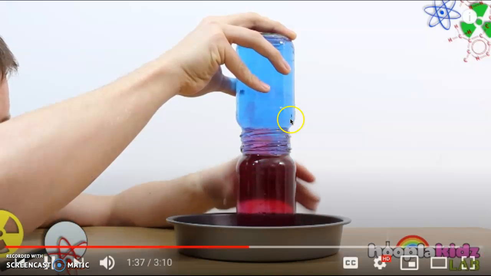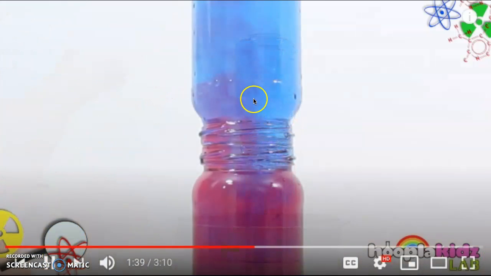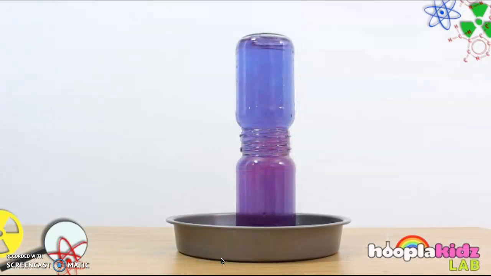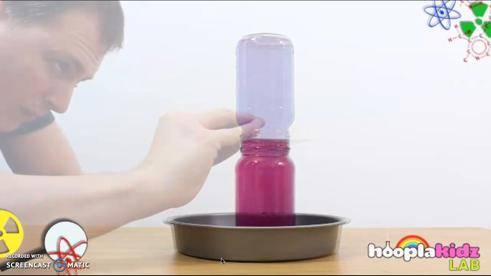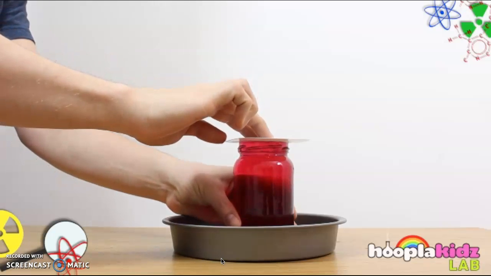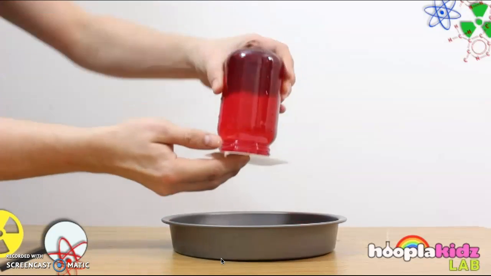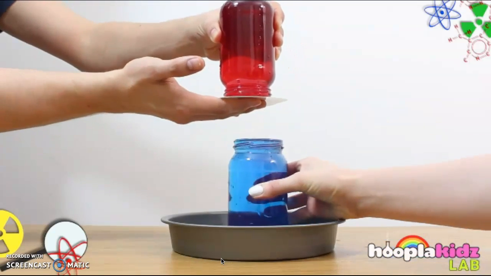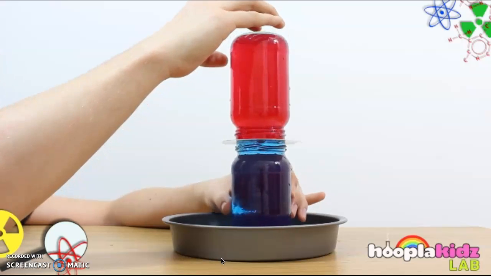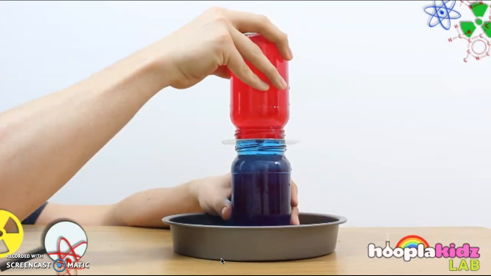Right here we can see the red water starting to rise drastically. And we can see this blue water coming down, falling down. So why is the warm water going up? And why is the cold water coming down? And is the same thing going to happen if we switched it? So what if we put the hot water on top and the cold water on bottom? What will happen?